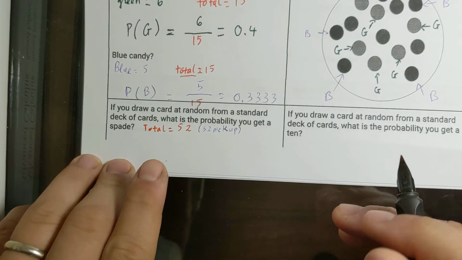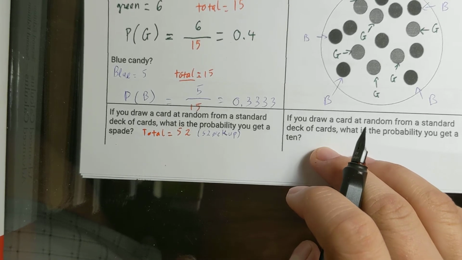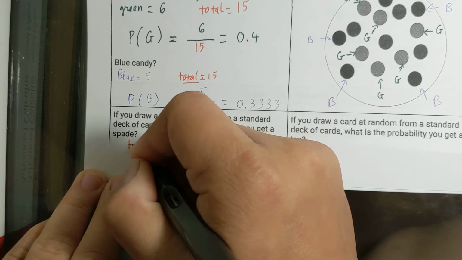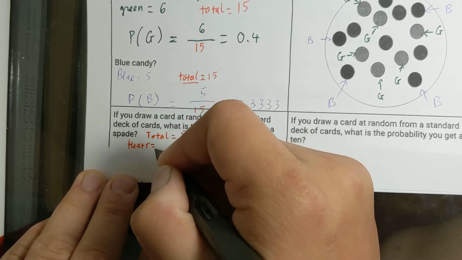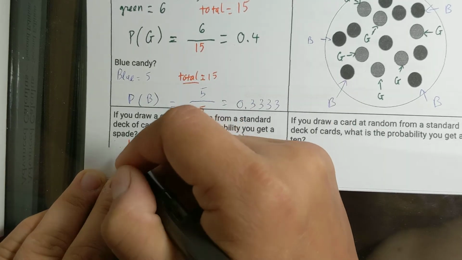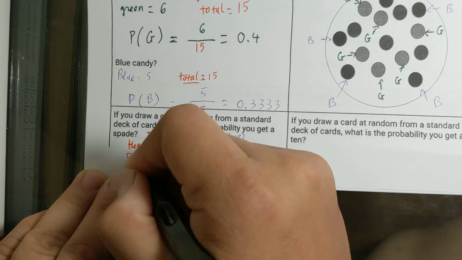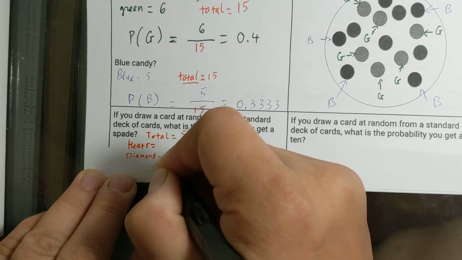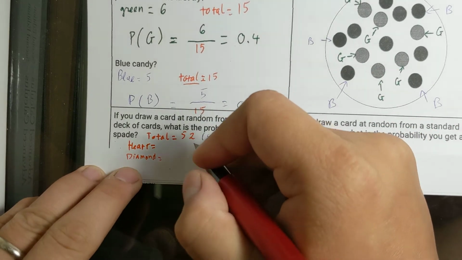Second of all, in that standard deck of cards, you have 4 different types. You got a heart, which is a red card. That's why I use a red ink. And you got a diamond, which is also a red card. That's why you see me write it down in red ink. From there, you got the black cards.